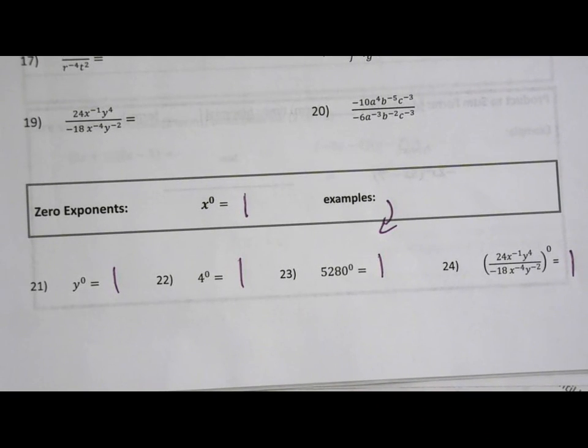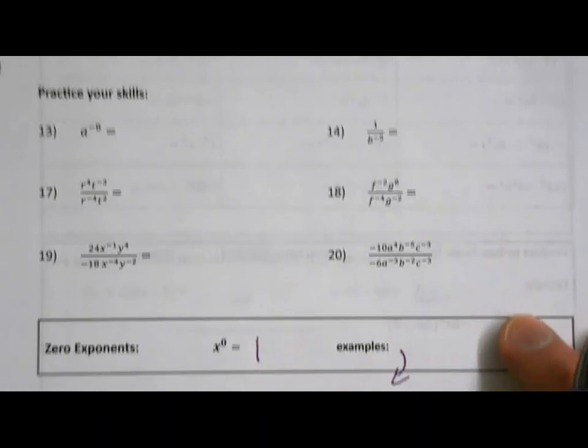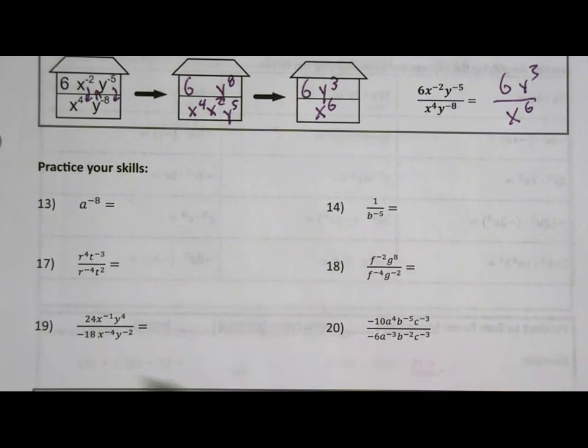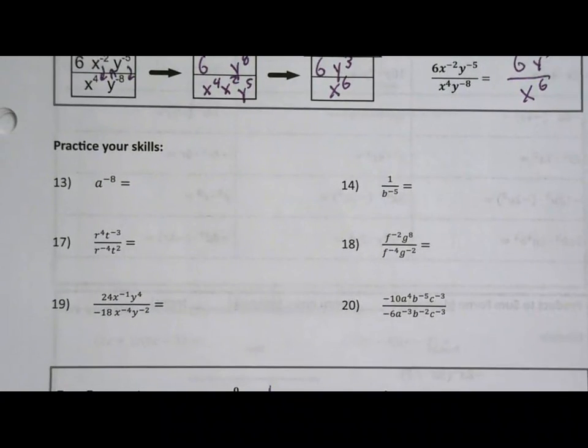Awesome. Okay. I would love for you guys to see if you can do these 6 problems down at the bottom. I'll put answers up on the screen here in a moment so you can check. Once those are done, go ahead and move on to your assignment.